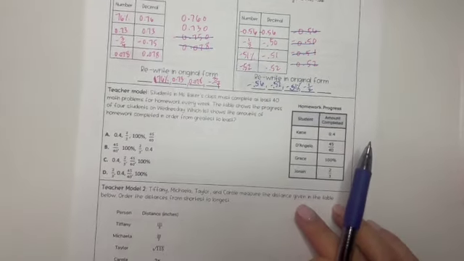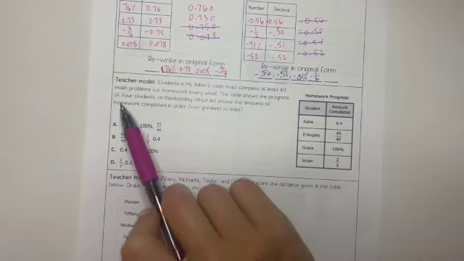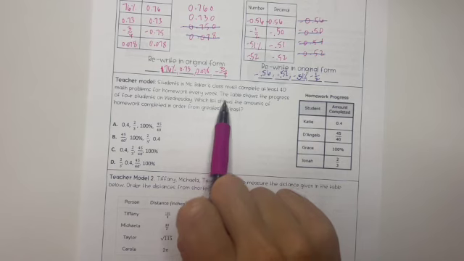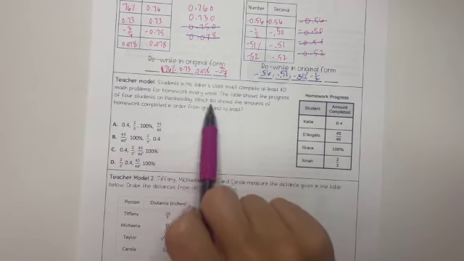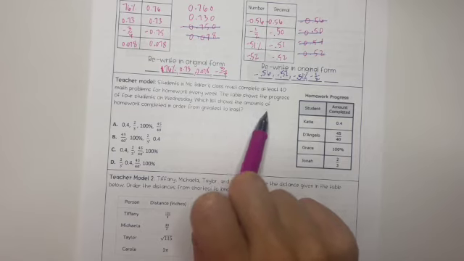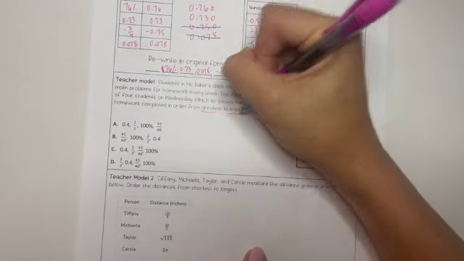Next, you're going to move to a teacher model. I'm going to teacher model this one for you so that you can do it for students. The first thing I'm going to do is read the question. Students in Ms. Baker's class must complete at least 40 math problems for homework every week. The table below shows the progress of 4 students on Wednesday. Which list shows the amounts of homework completed in order from greatest to least?